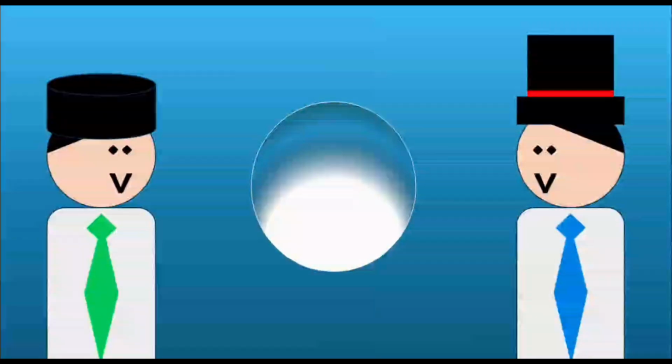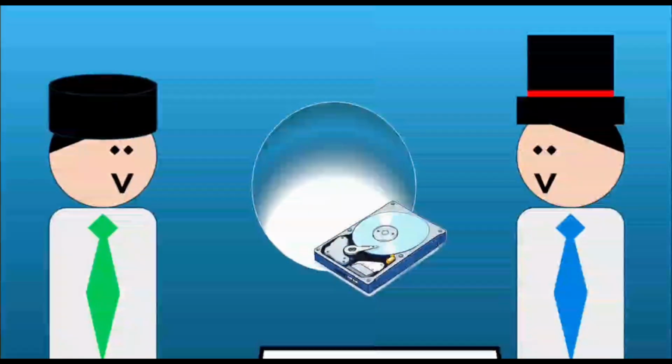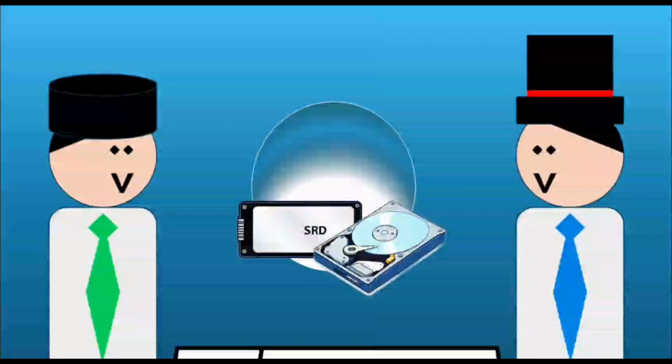Fourthly, we are going to talk about storage of the computer. Computer storage refers to components that provide long-term data retention, such as hard disk drives and solid-state drives. Unlike RAM, storage keeps your data files, programs, and operating system intact even when the computer is turned off. They are considered non-volatile memory, meaning they don't need the power to store data like RAM.